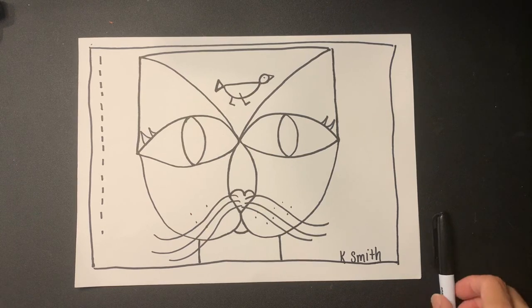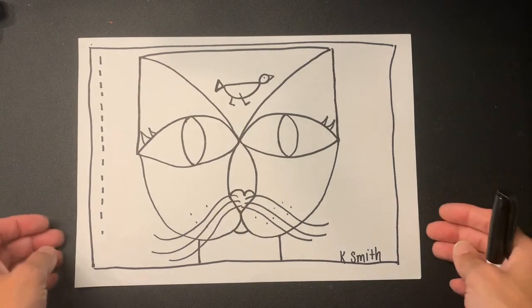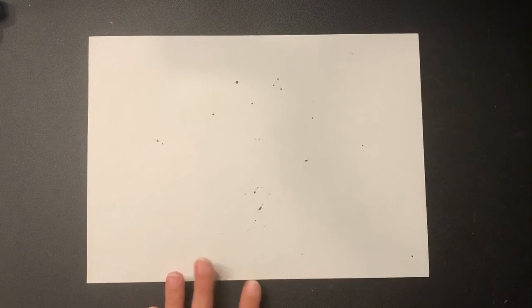All right, for today's lesson, we will be drawing a Paul Klee inspired cat and bird. You are more than welcome to add special details to make it your own, as well as add color. You will need a white sheet of paper and a pencil. You may also use a Sharpie. However, I always recommend the pencil first so you can erase your mistakes.